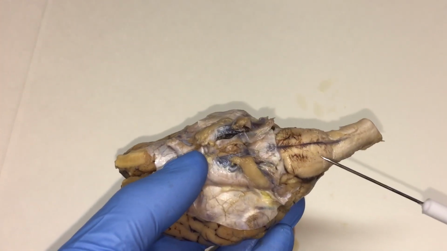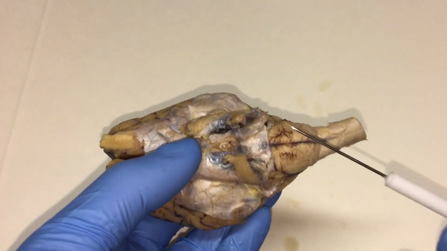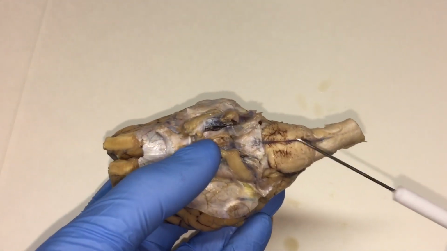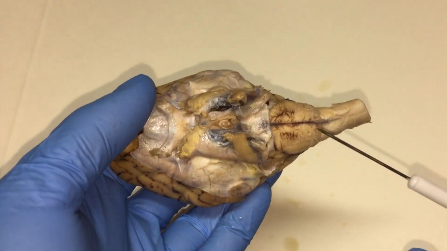This right here is actually one of the earlier parts of the brain that develops. And it's a more primitive area of the brain because nothing else develops unless the sheep or the animal is breathing.